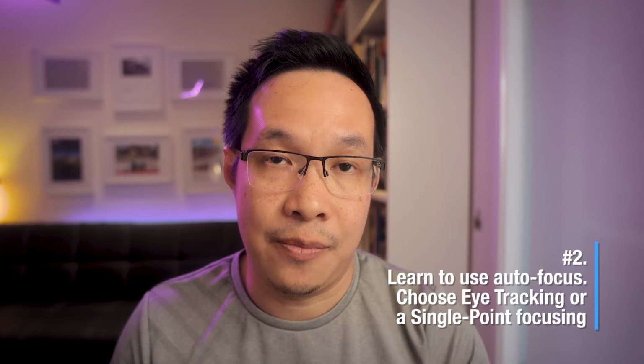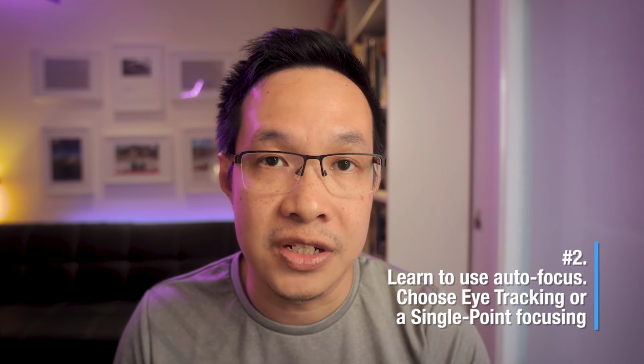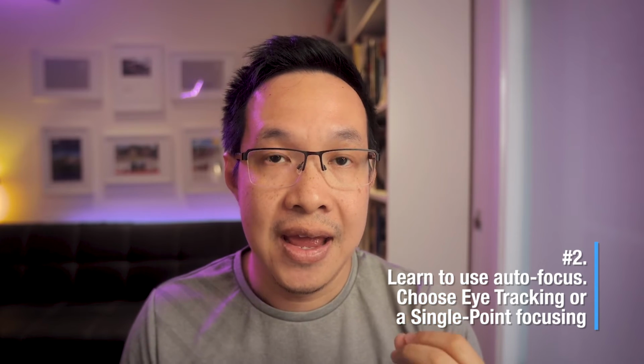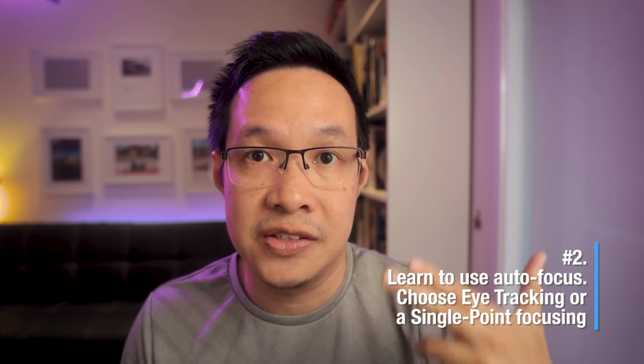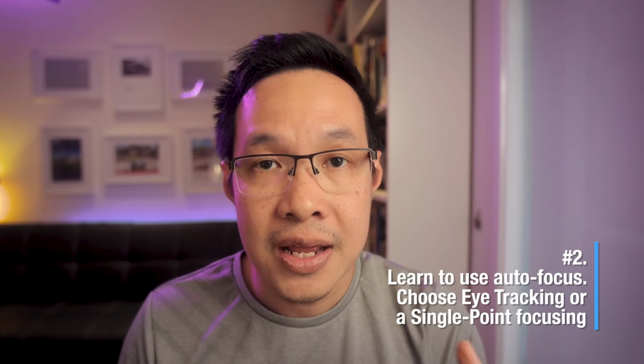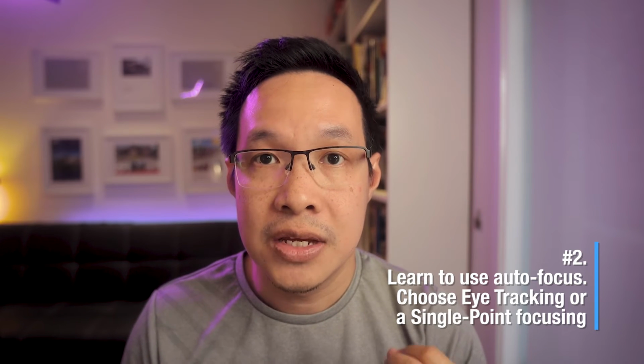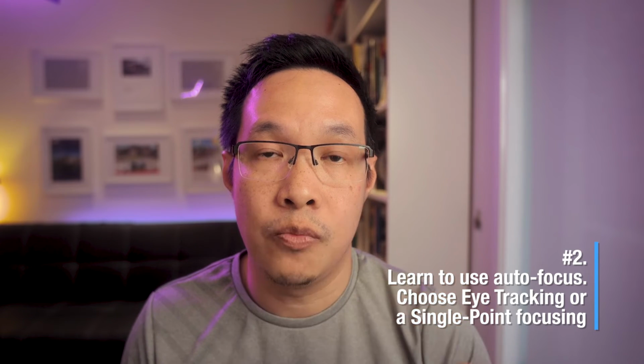But when you're starting in the photography journey, I would say ditch that manual focus for a while. Number 2, use the eye tracking if your camera has the feature. Now the autofocus technology is so much advanced that the camera can track the eyes, human eyes, animal eyes, objects, vehicles, and so on. But if your camera doesn't have that feature, use a single point or 1-point focus.